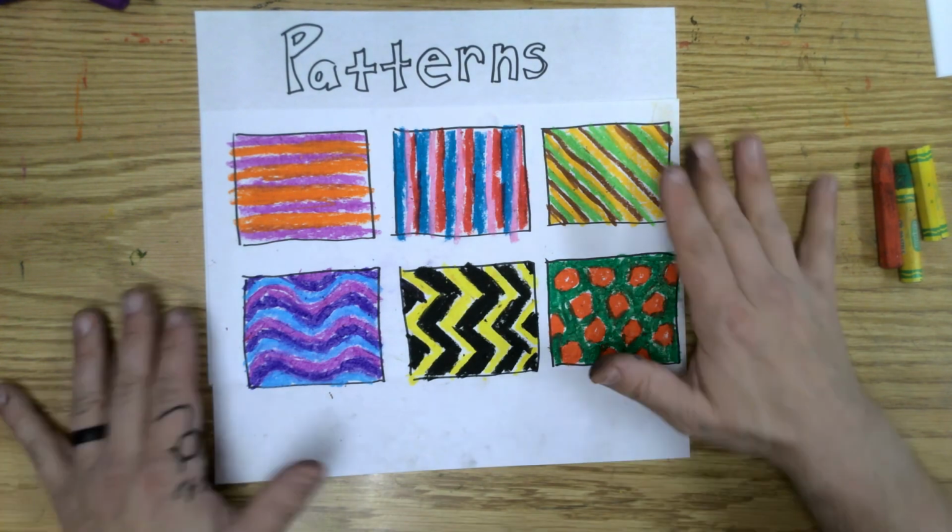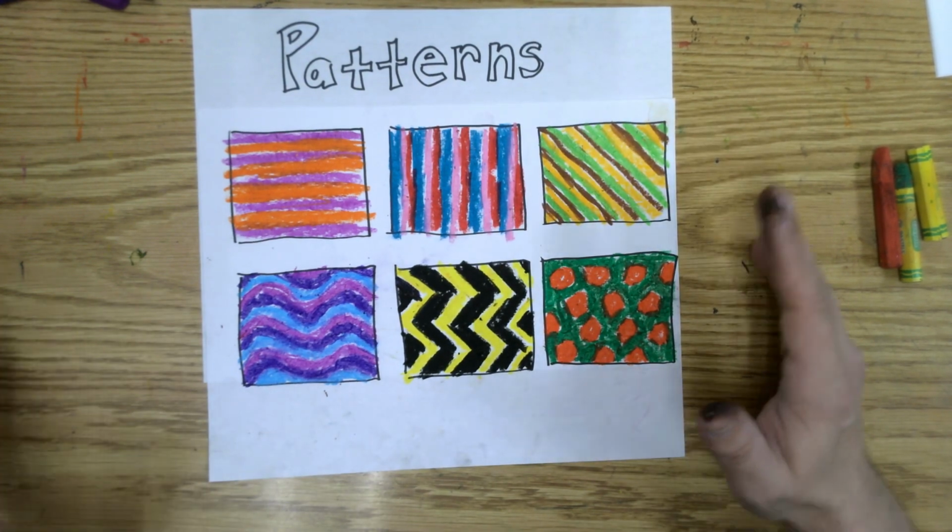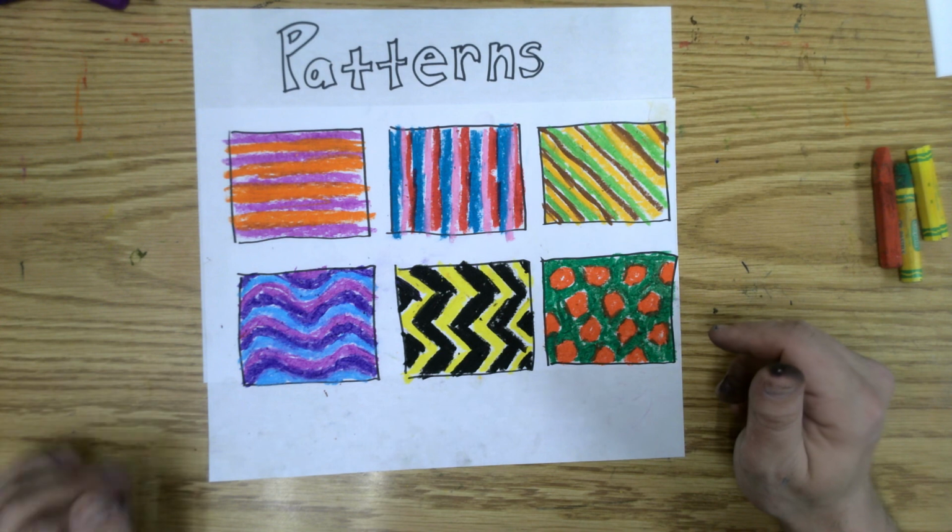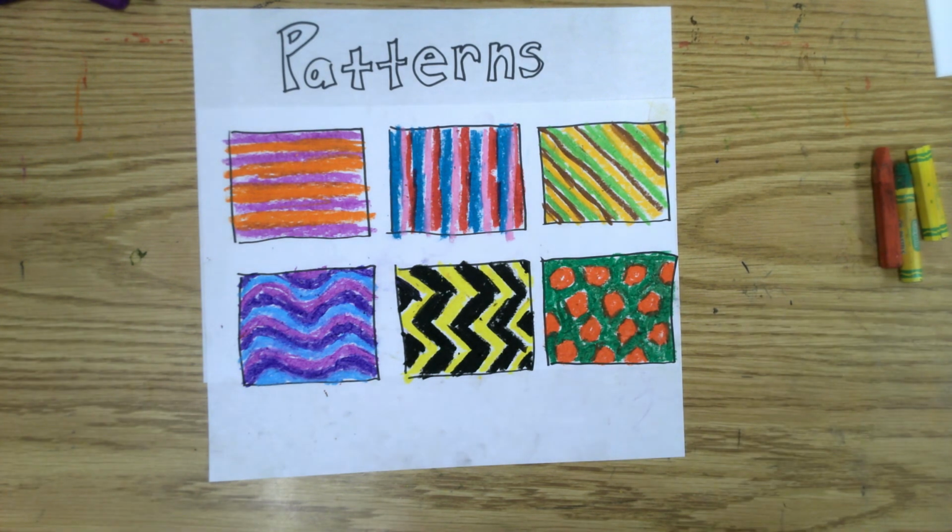I'm going to be giving everybody one of these pieces of paper so you can start discovering different patterns for yourself. I cannot wait to see what you come up with. I hope to learn something from you as well.